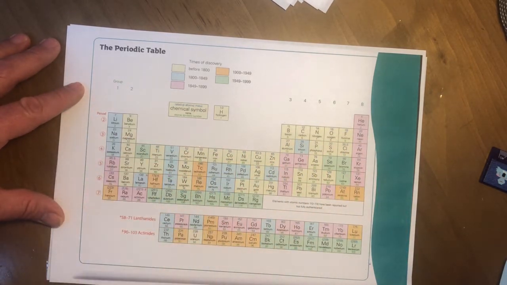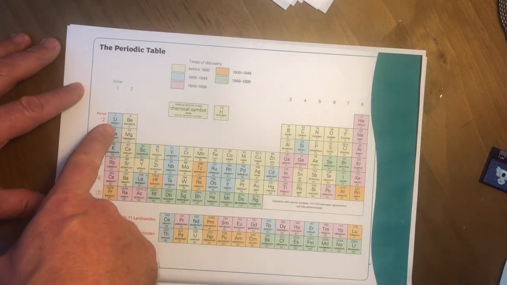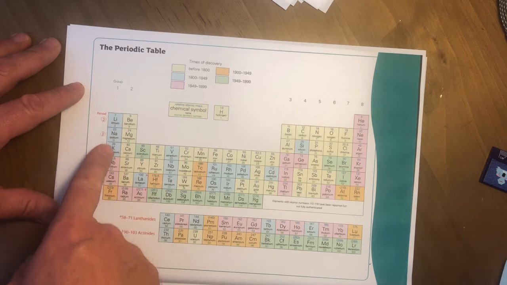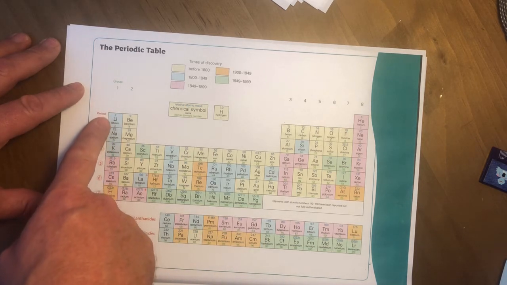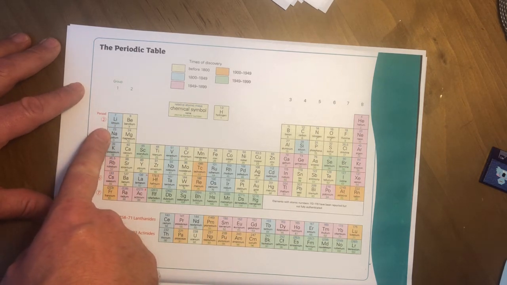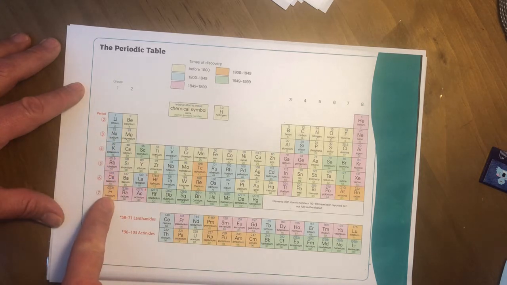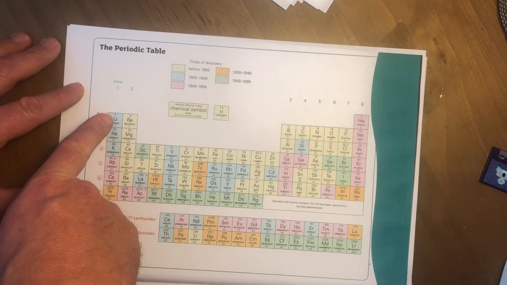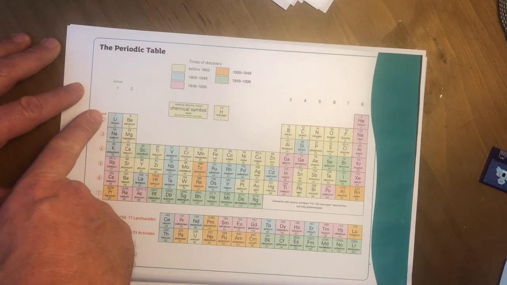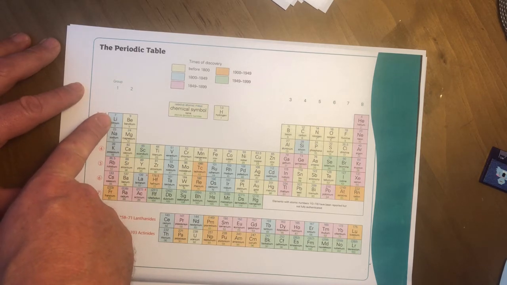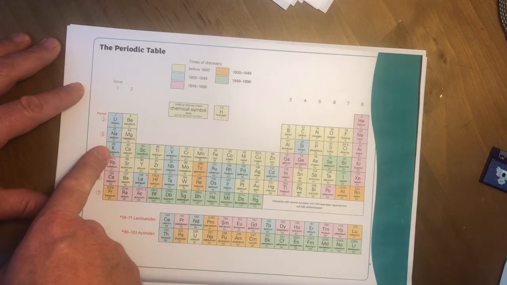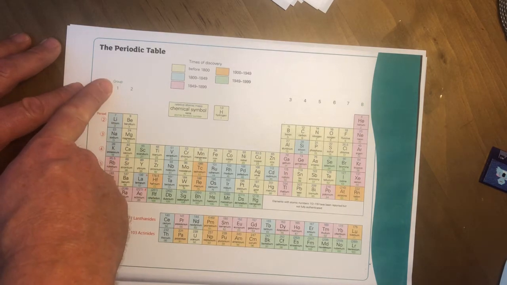Down the groups, they tend to be in order of similar properties, and as it goes down, it has one more shell each time, and it also has the same number of electrons in the outer shell. So for example, lithium has 1 electron, sodium 1 electron, potassium 1 electron, and they're all in group 1.